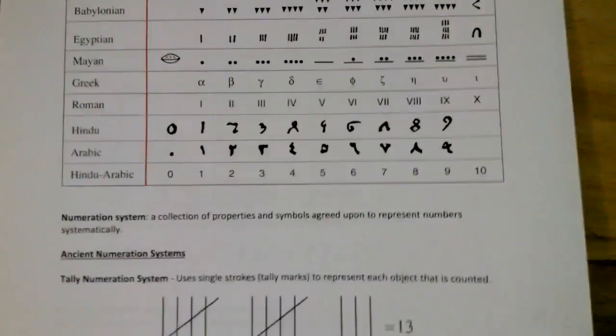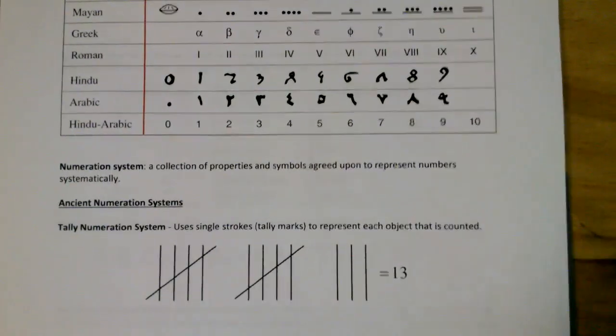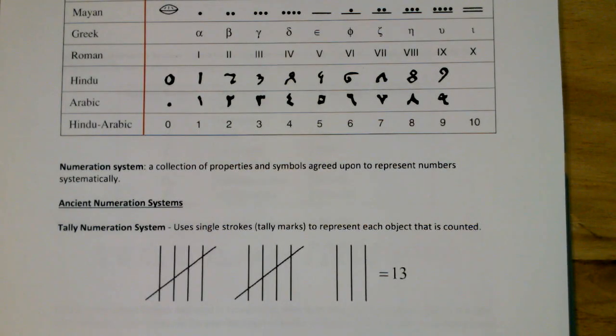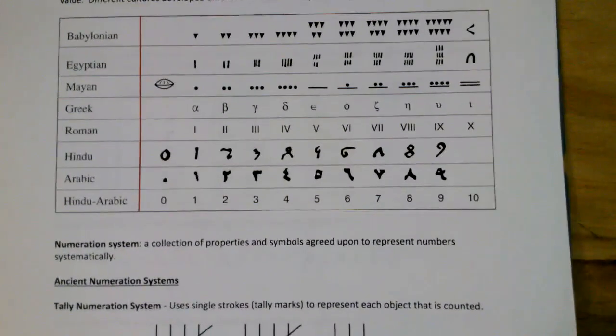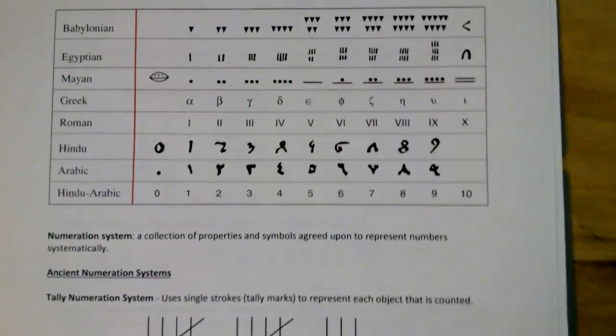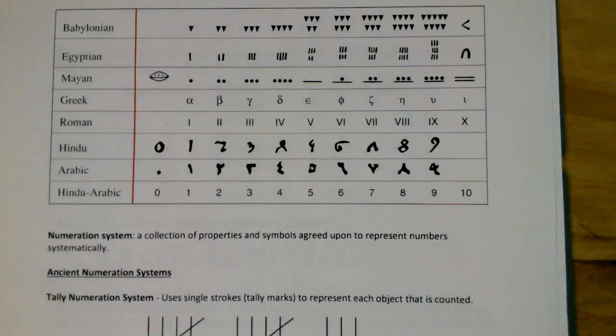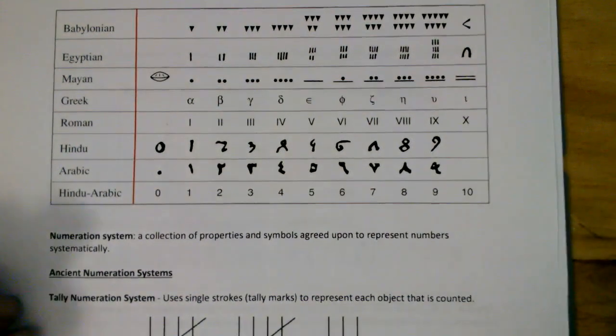Now, what is a numeration system, by the way? It is a collection of properties and symbols agreed upon to represent numbers systematically. So what you just saw here in this table are considered to be numeration systems, like Babylonian, Egyptian, Mayan, Greek, Roman, Hindu, Arabic, and then Hindu Arabic.